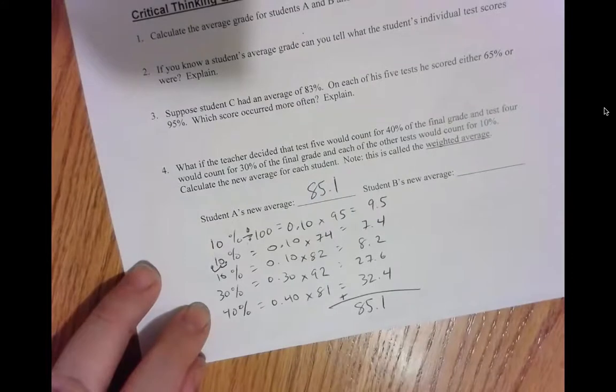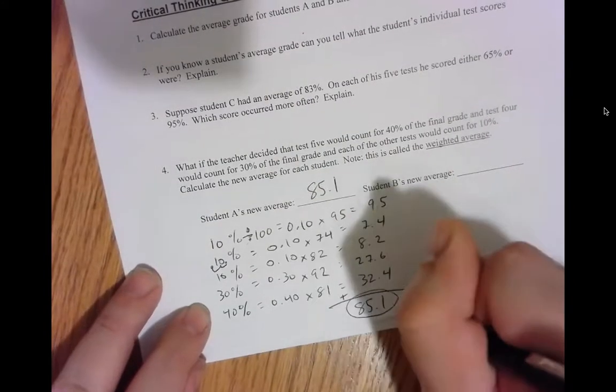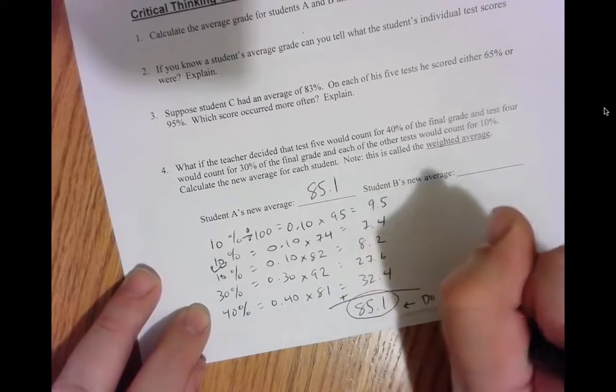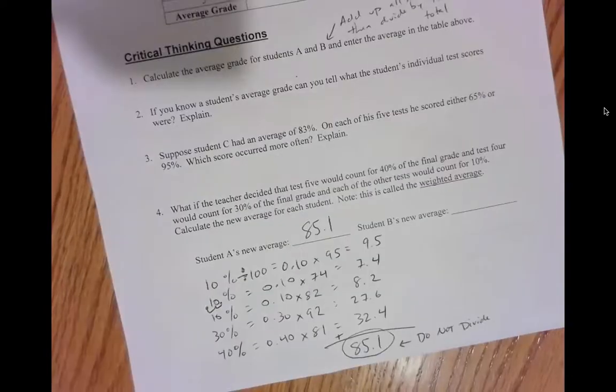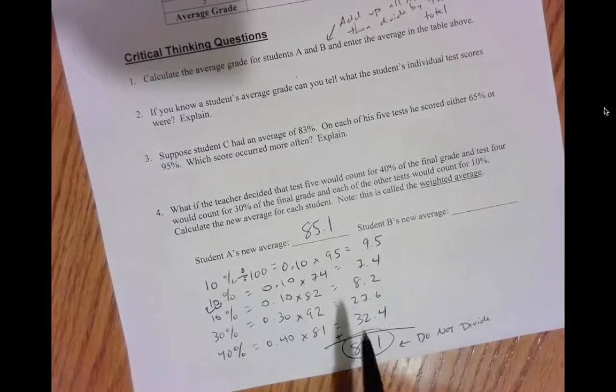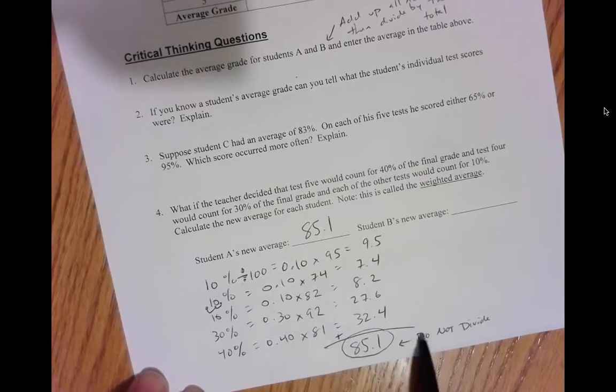One thing that I want to point out is once you get your answer after you add, you do not divide. You do not divide at the end. We already took into account the percentage that each score equates to in the final average when we multiplied. So you do not divide at the end.